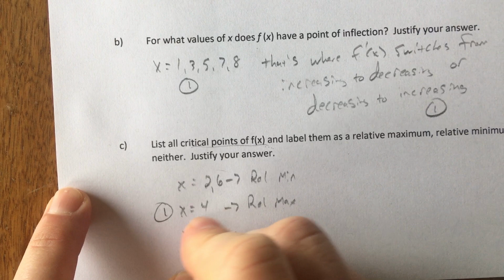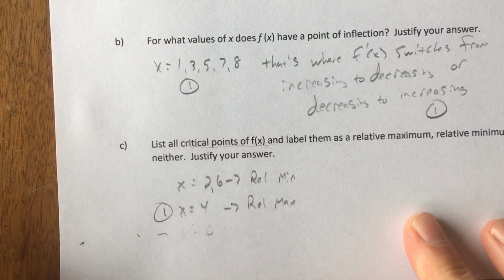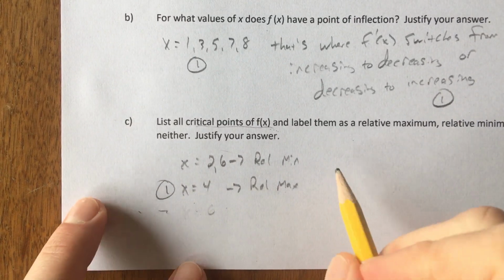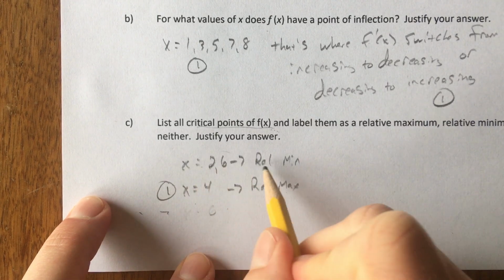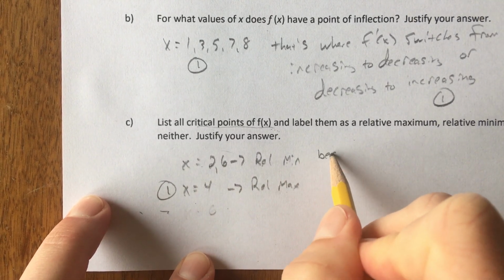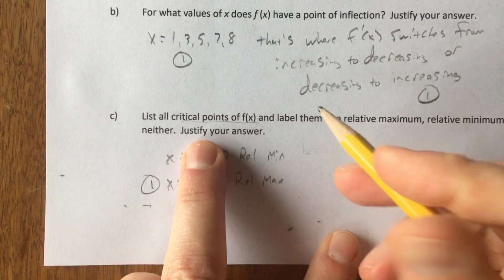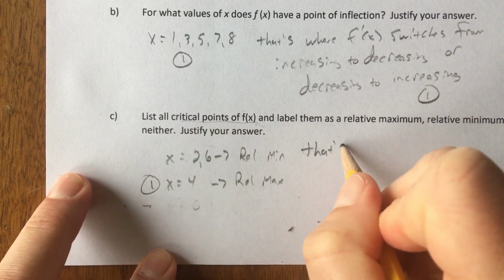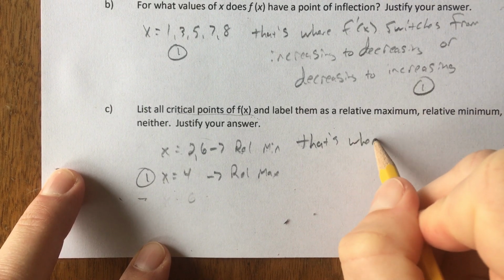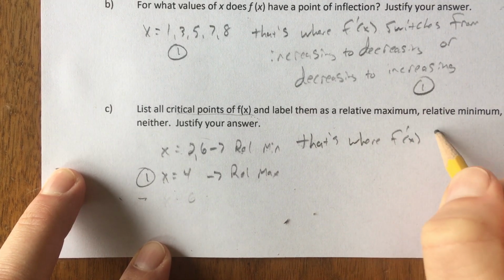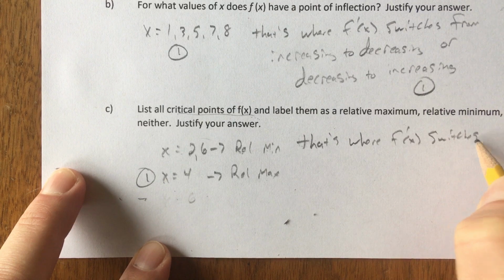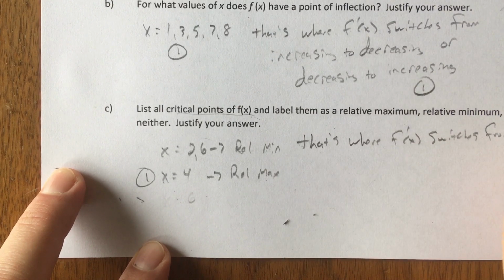Again, time is going to be really critical, so if you can save yourself a little bit of time here, that might be better. So at x equals 2 and 6, those are relative minimums because, or maybe I'd say it like I did before, that's where f prime of x switches from negative to positive.